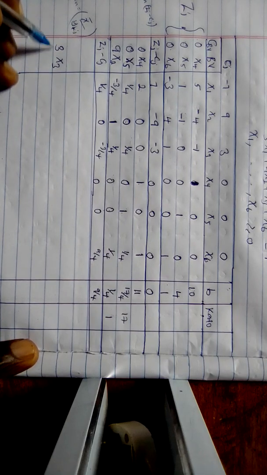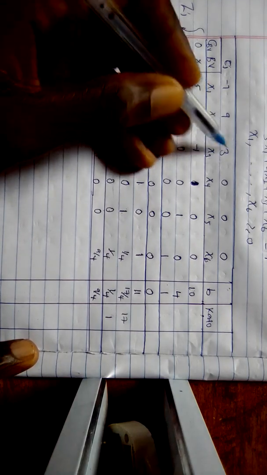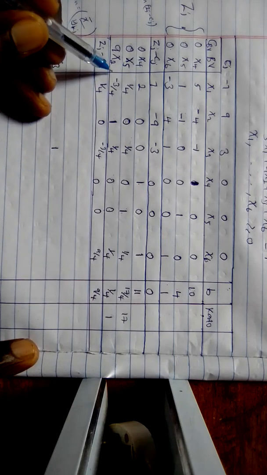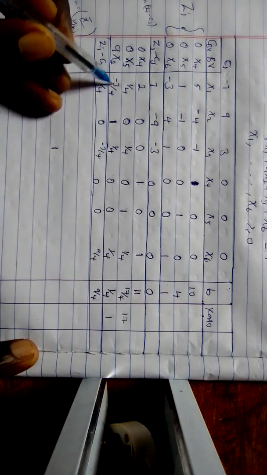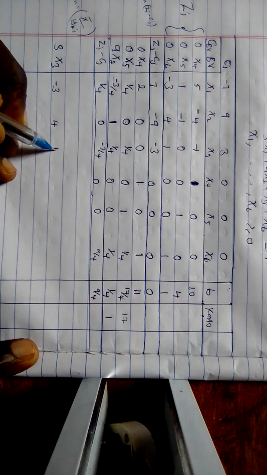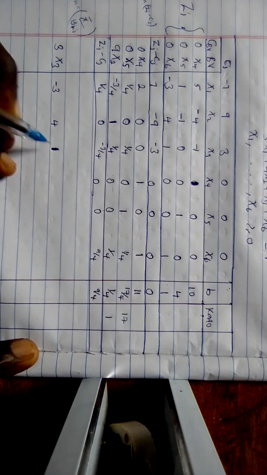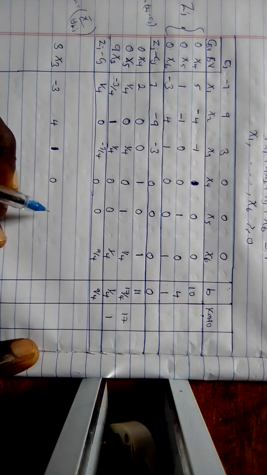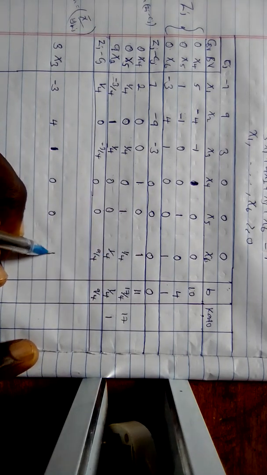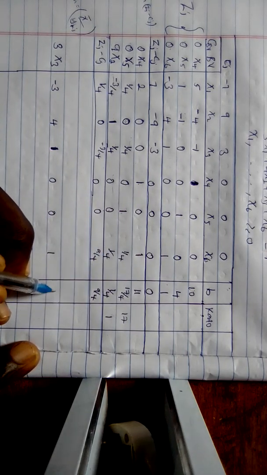So I'm here looking at that. Then I'll come here, have x3. I should have a coefficient. I should have 1 here. How do I do that? Multiply throughout by 4, which I'll get negative 3, 4, a 1 which I want here, 0, 0, 0. What about here? 0. What about here? 1. How about here? 1.